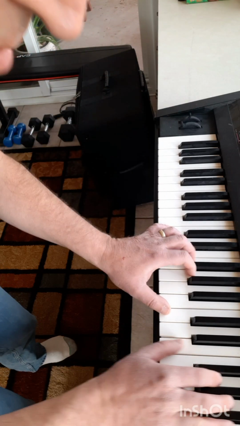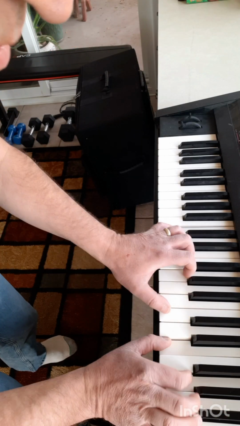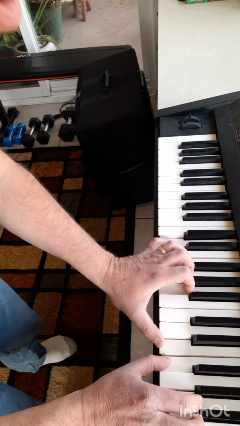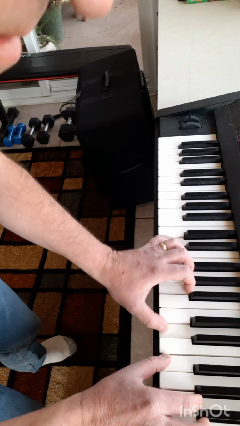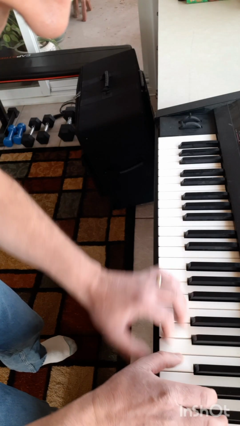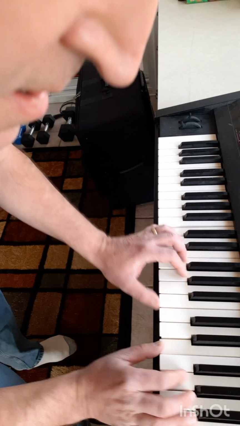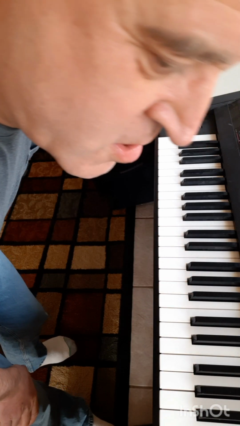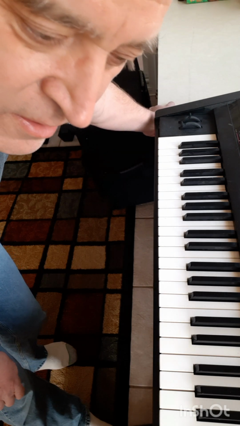Just to put that in context, 1, 4, 5, 1, and I'm in 2, and now I'm going to do 2-5-1 of D minor. See what I'm saying? You can add chord progressions that are basically subsets of the key that you're in.